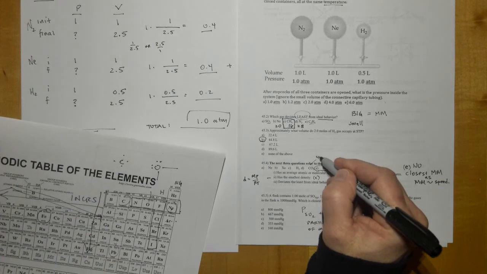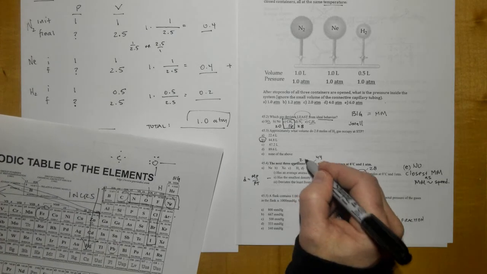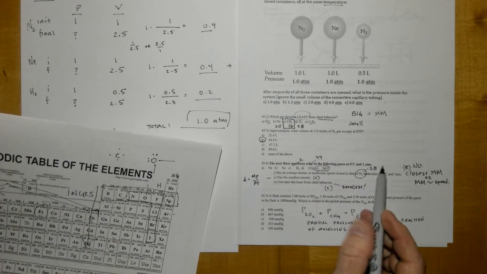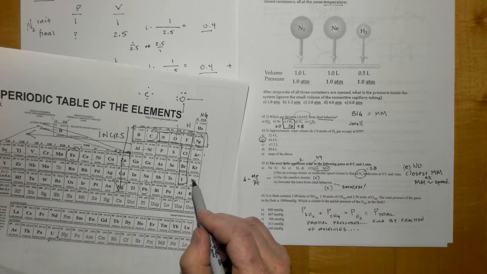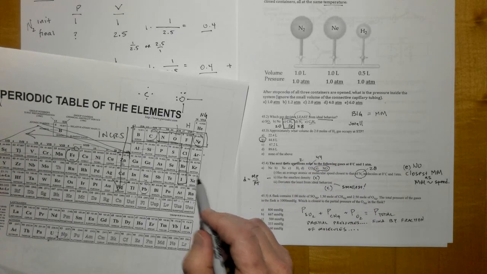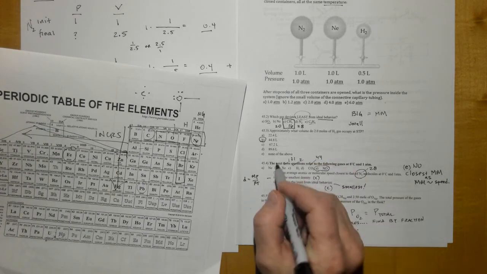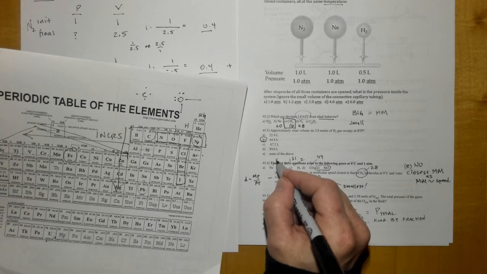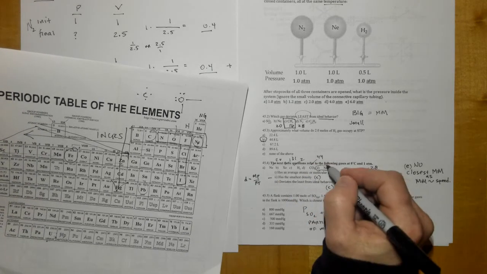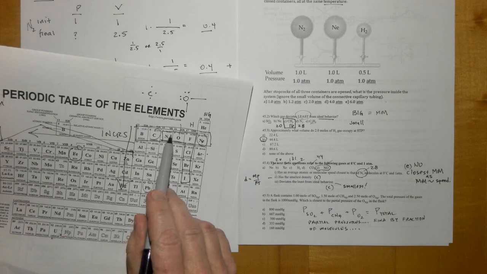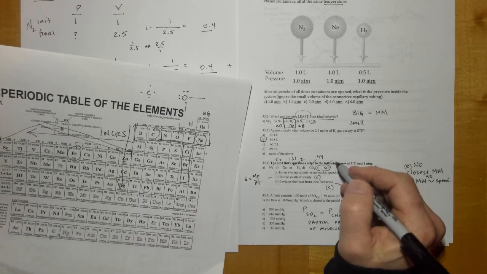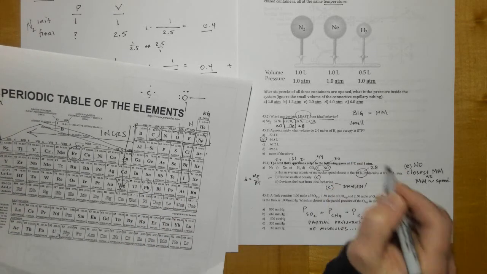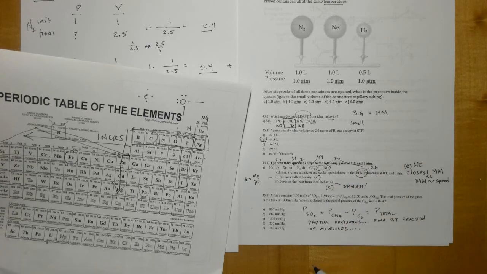Carbon dioxide is 44 grams per mole. Hydrogen would be 2 grams per mole. Those aren't too close. Xenon is 131, so not close at all. And neon is 20. So neon's close, but if you add up NO, nitrogen is 14 plus oxygen is 16, so that would end up being 30. So our closest one would be NO.